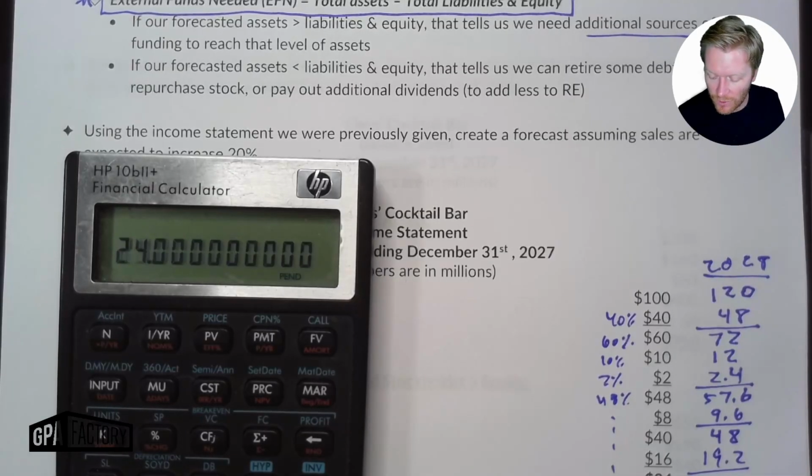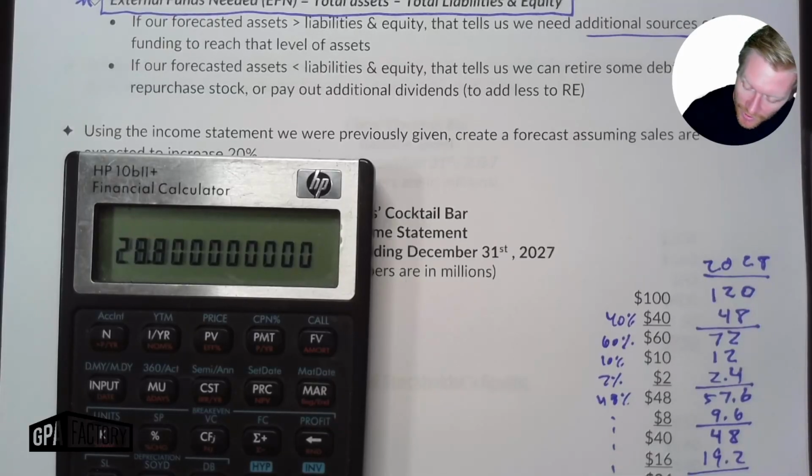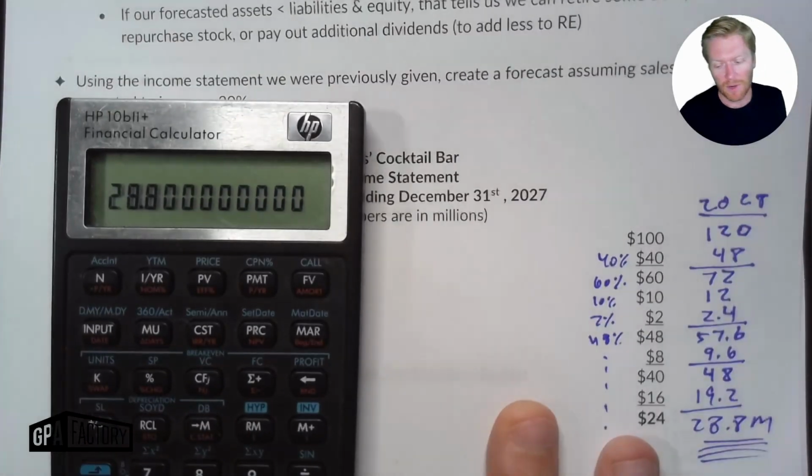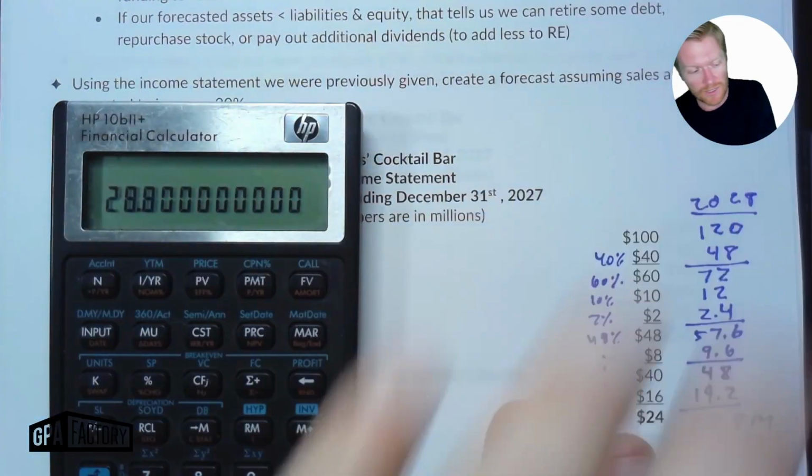And then 24 times 1.2 is 28.8. And that's in millions. But there we go. That is our net income number. I'll just slide that up here for a second.